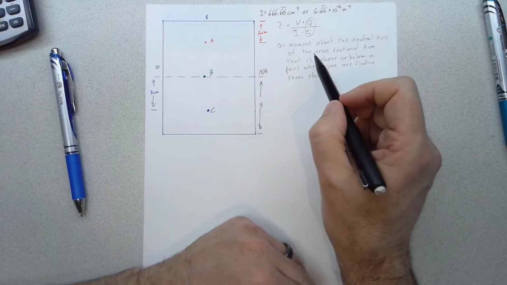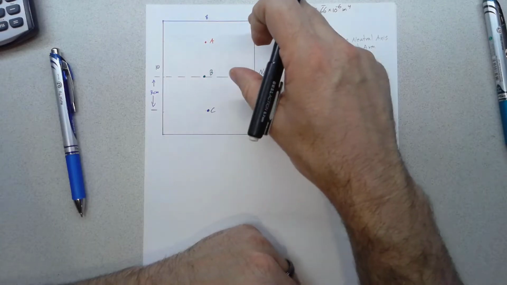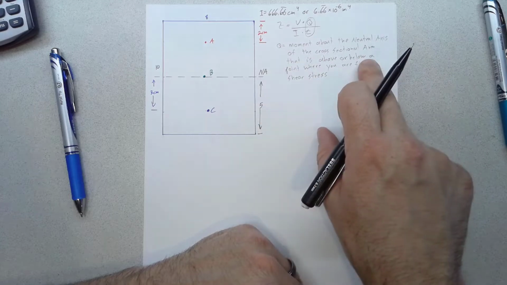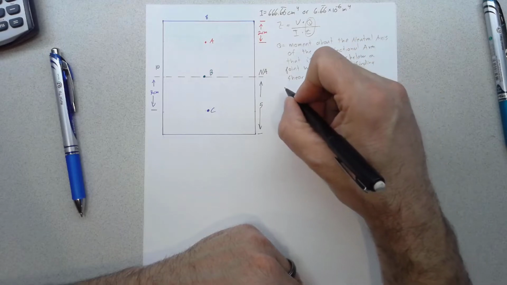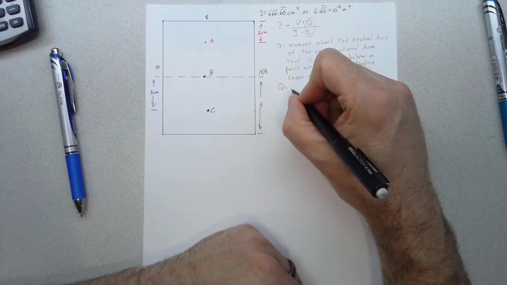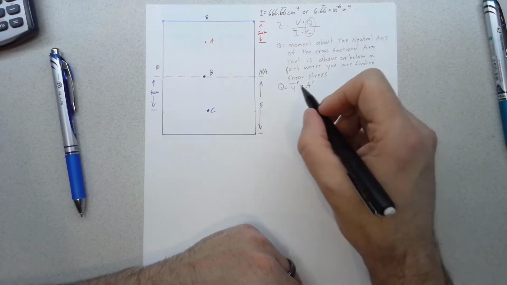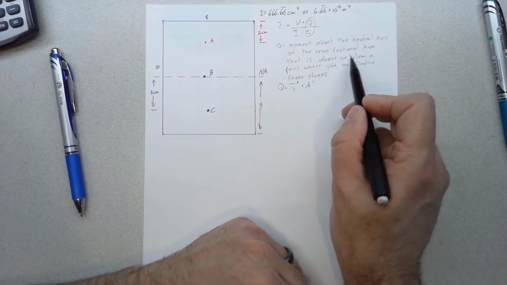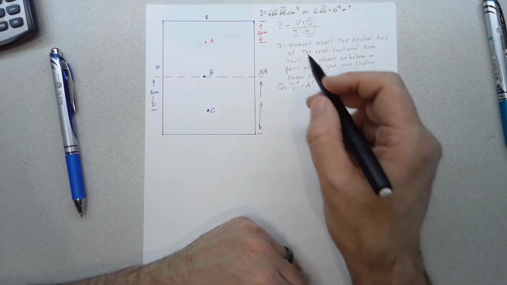Okay, so let's read through that. Q is the moment about the neutral axis of the cross-sectional area. Okay, so it's the moment about this neutral axis of the cross-sectional area that is above or below a point where you are finding shear stress. Another way that we say that as far as an equation is that Q is equal to y bar prime times area prime. So y bar prime is the distance from the centroid of the area above or below the point we're looking at, and then A prime is that area above it.